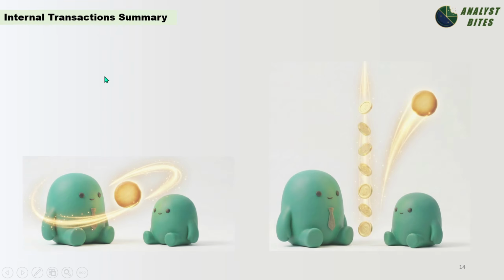Finally, let's wrap up with the core logic of internal transactions. Take a look at these two images. The one on the left represents the essence of this trade. Passing a cookie between family members doesn't make the family any richer, as long as the gold cookie is still circulating within the group. It's just a ghost profit and must be eliminated.